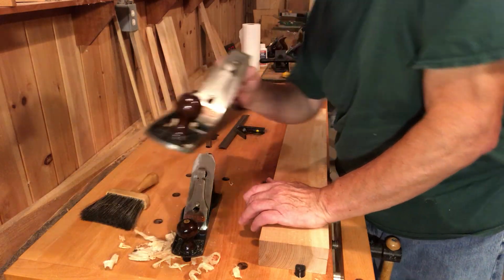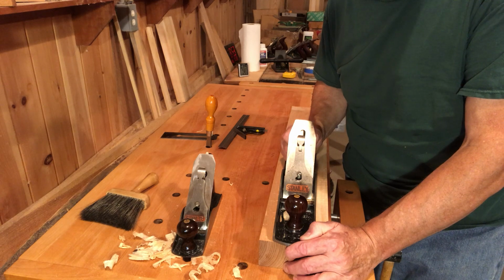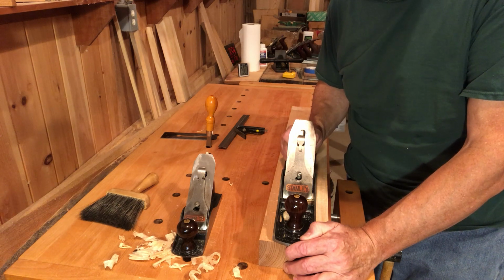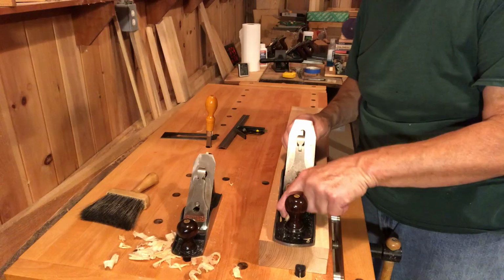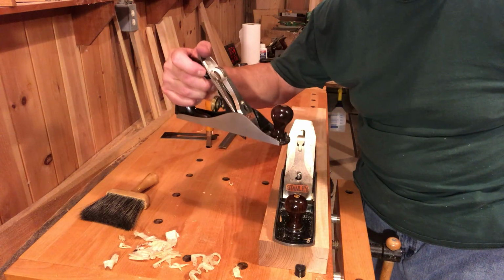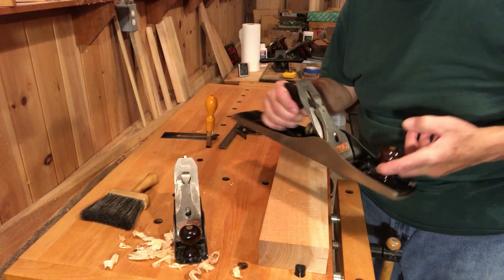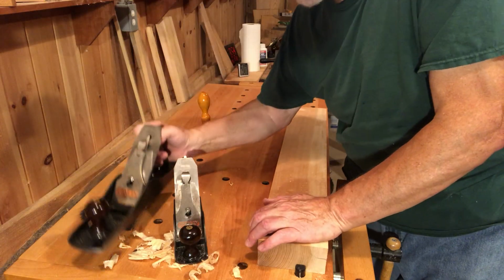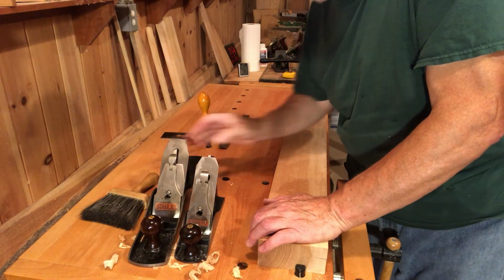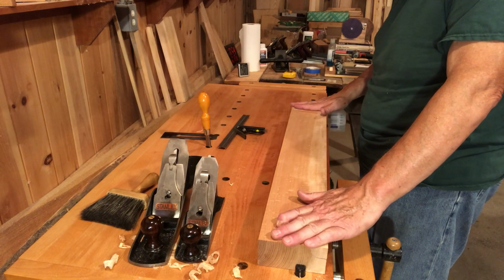So to get straight and flat, you want a longer plane, something longer than your shorter planes. This is a number 4. This is a number 6. So, technical is flat.